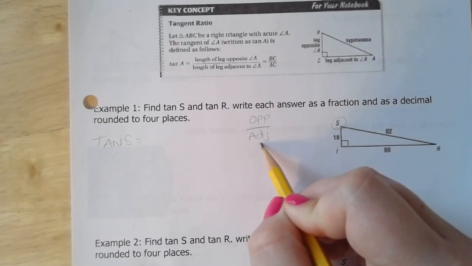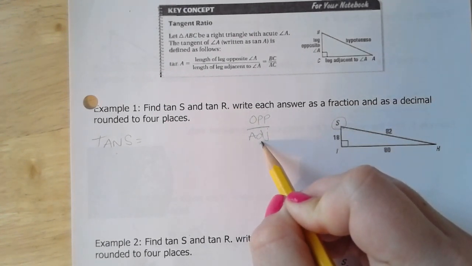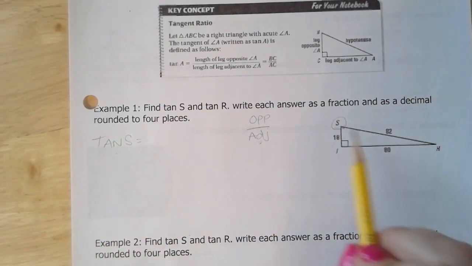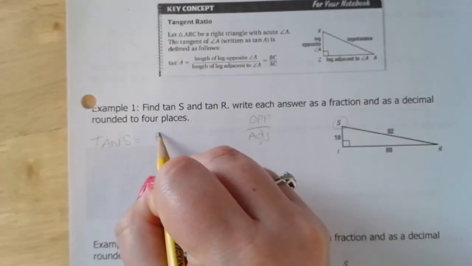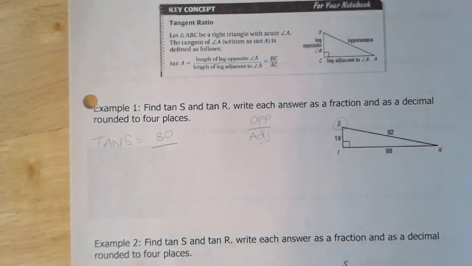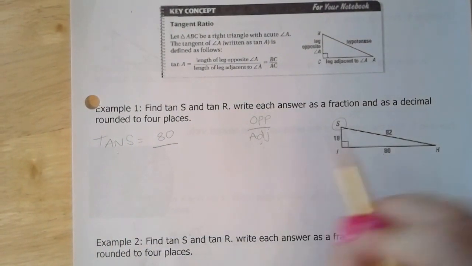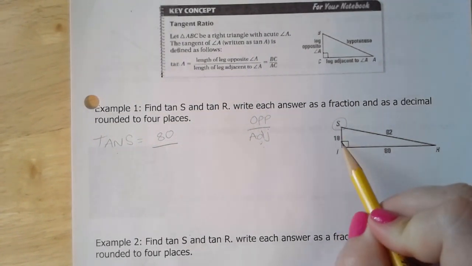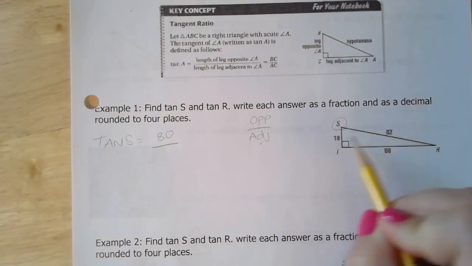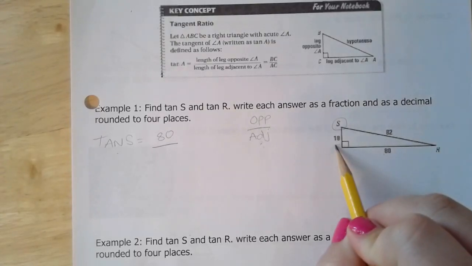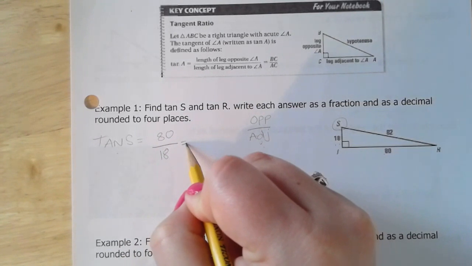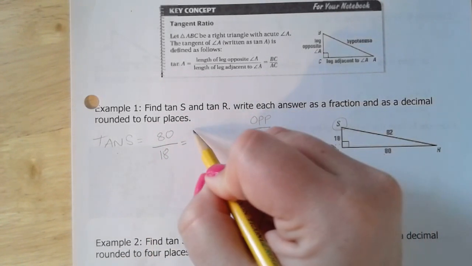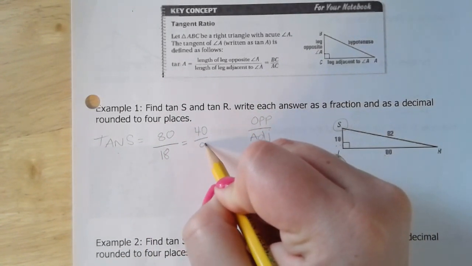That's very, very important and something that we make a lot of mistakes on. So tangent of S: opposite of S is 80 over my adjacent side, which is going to be 18, not my hypotenuse. Now we simplify this fraction as much as we can. I can divide both by 2, so I get 40 over 9.